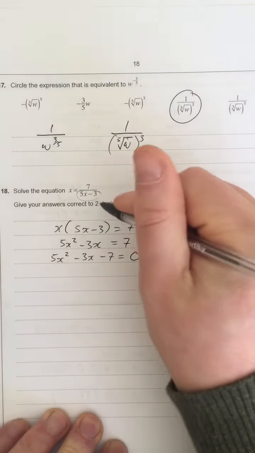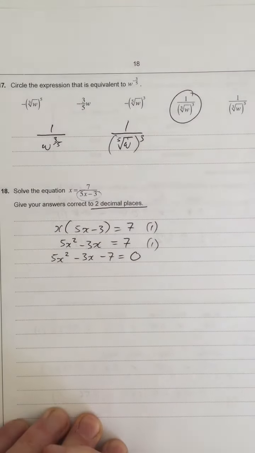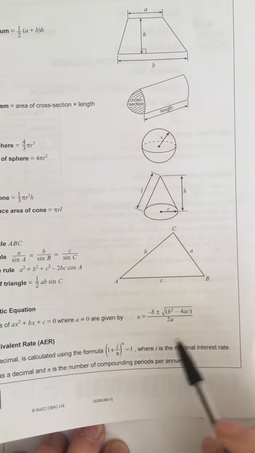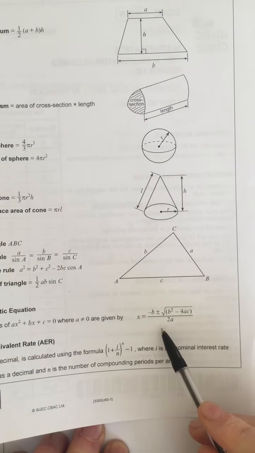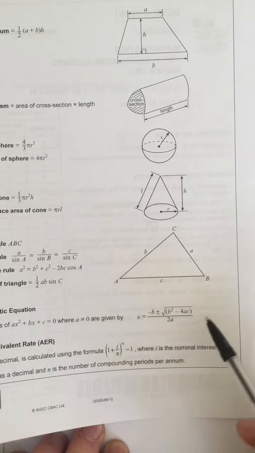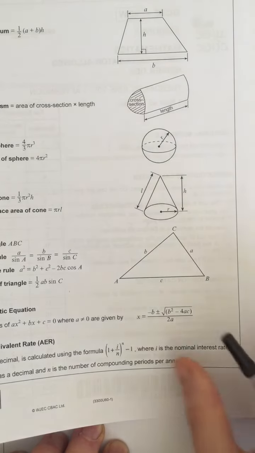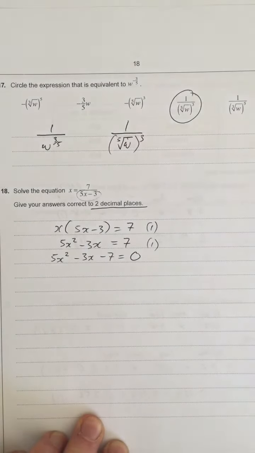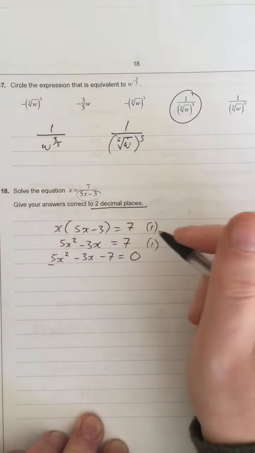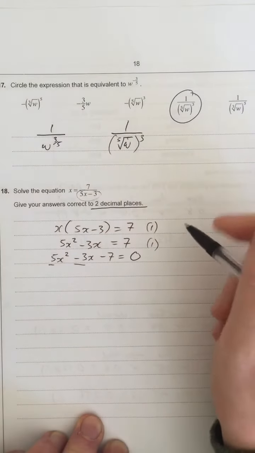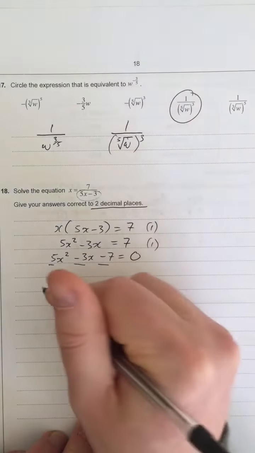Now, they ask us to solve it to 2 decimal places. So that tells us straight away that we're using the quadratic formula. Again, this is given to you on the front page. Here it is, x equals minus b plus or minus the square root of b squared minus 4ac, over 2a. And you get your first mark for substituting the correct values into that. So 5 is the a, minus 3 is the b, minus 7 is the c.